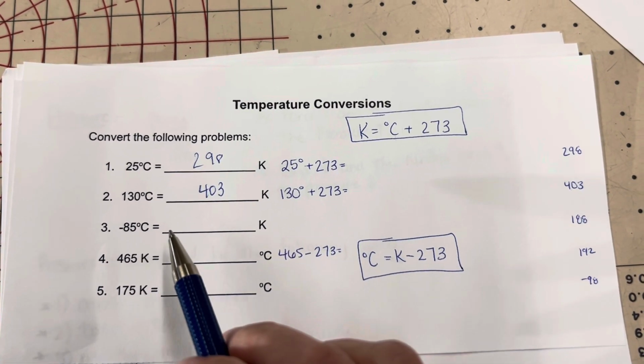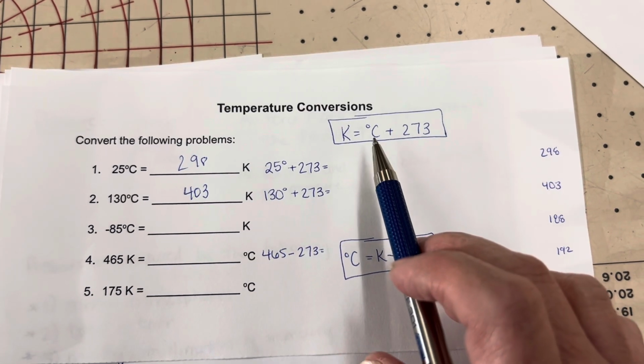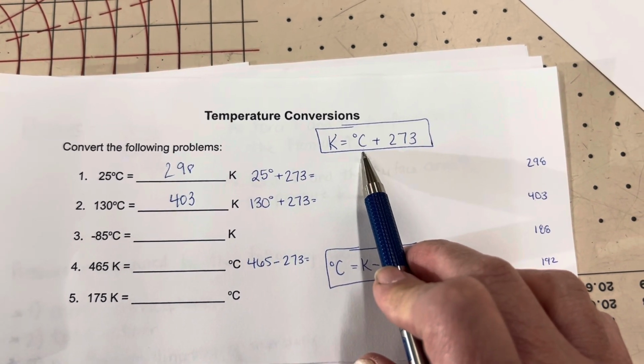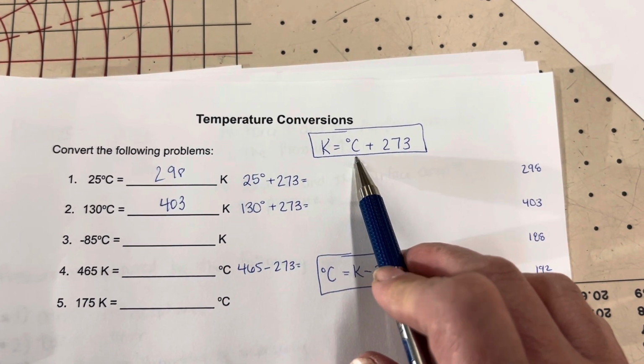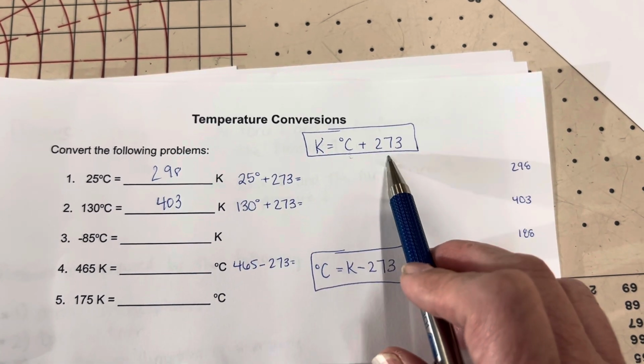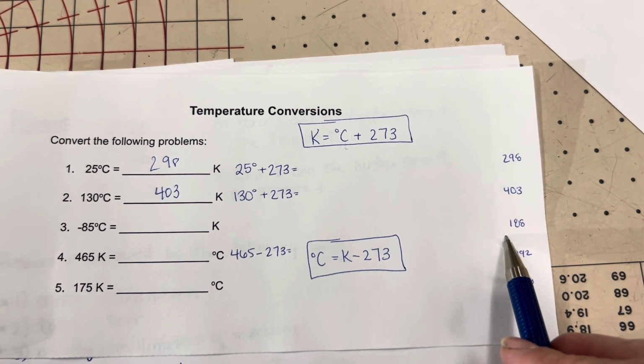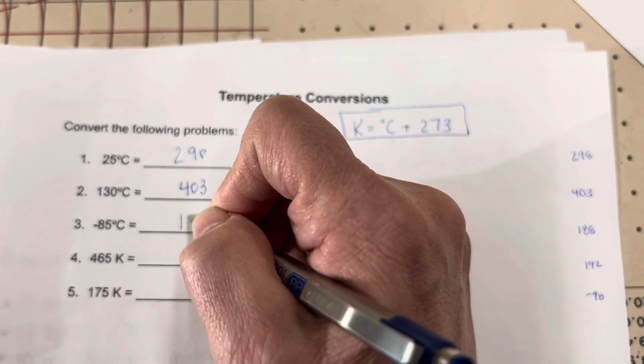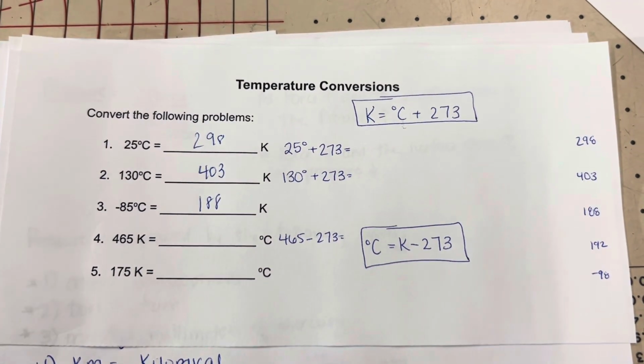You give number 3 a whirl. Minus 85. So my degrees Celsius is a negative 85. A negative 85 plus 273, when I add it together, gives me a value of 188 K.